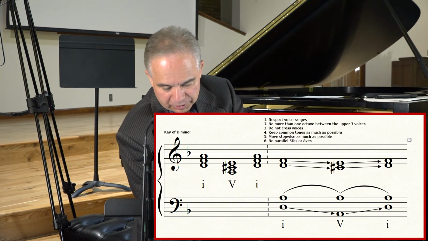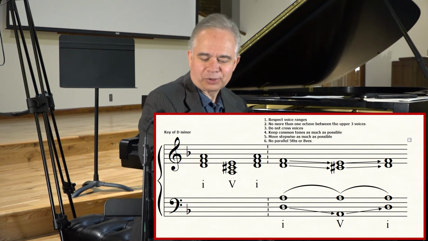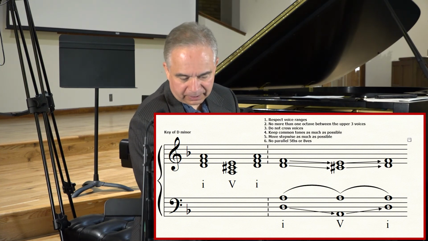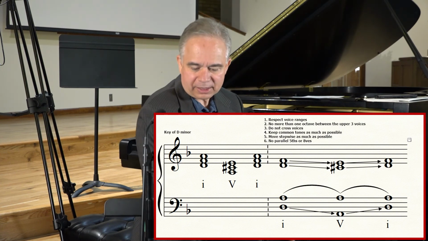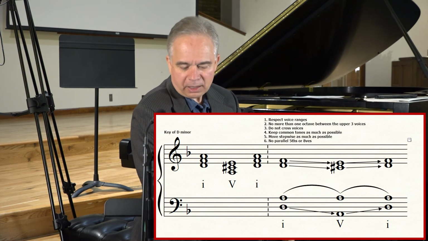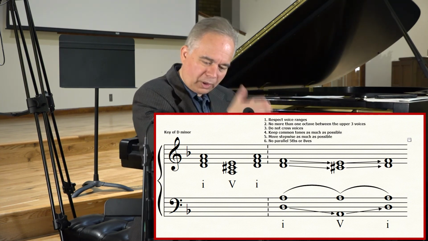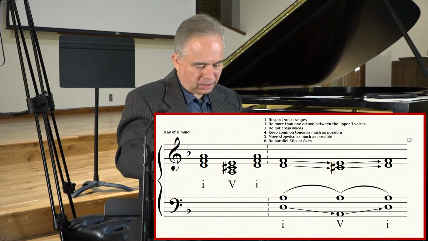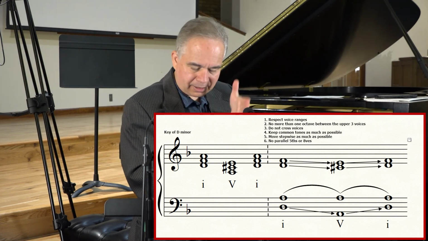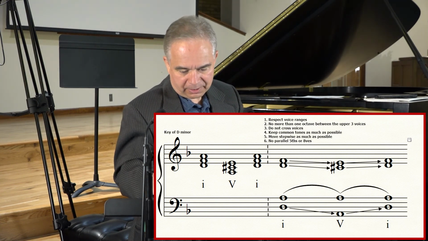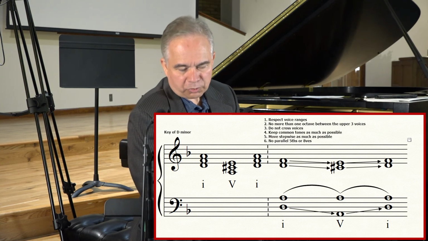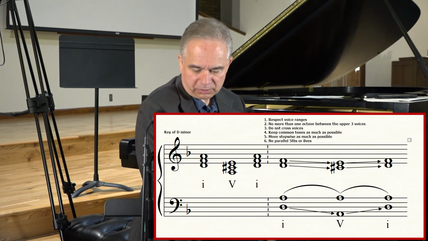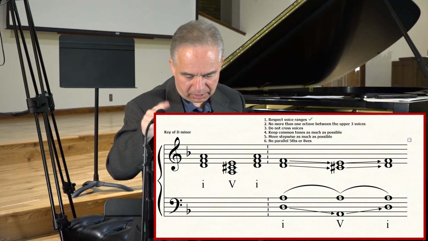Actually, in here, this is probably what you guys should have. I have a checklist. You can see those 6 points that I've created in here. Whenever I'm moving from one chord to the other, I go through this checklist every time. The first thing is this: respect the voice ranges. Do I respect the voice ranges? Yes, it gets a green check.